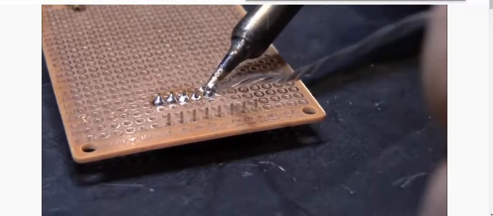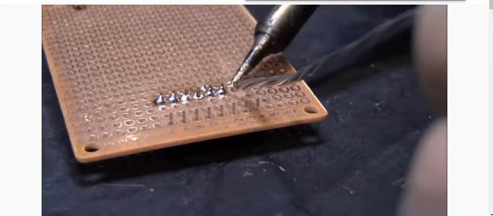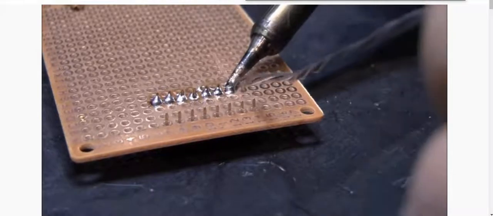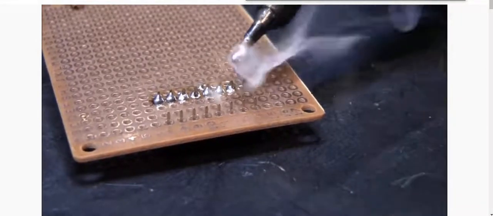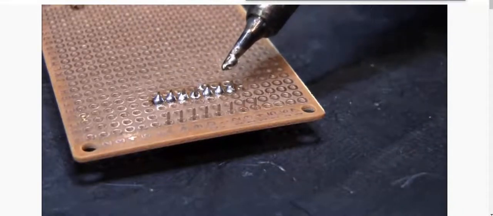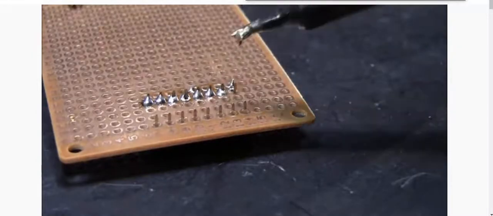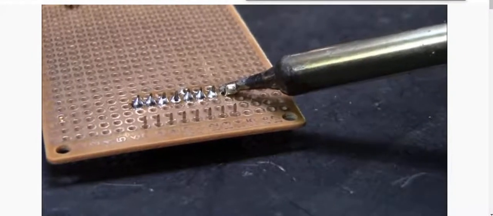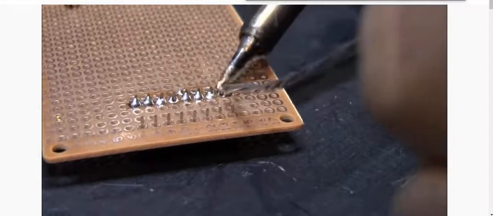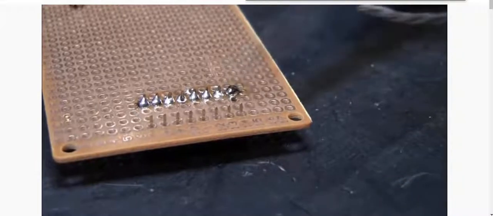The reason you do this is because there is flux. This is rosin core solder, and the flux will burn off. So if I just put it on my iron and let the flux burn off, and then I try to stick it to it, it doesn't really stick to the metal that great. But if I put some fresh solder on there, it'll go ahead and melt in good.